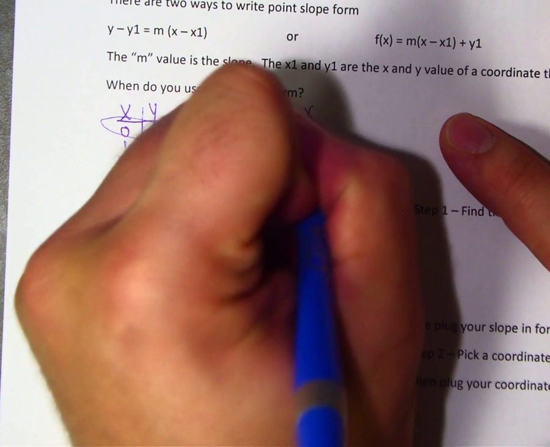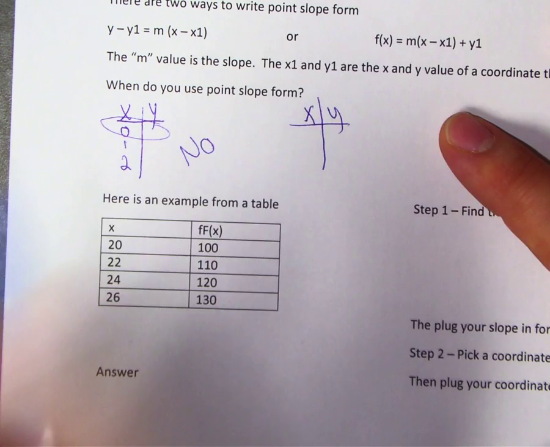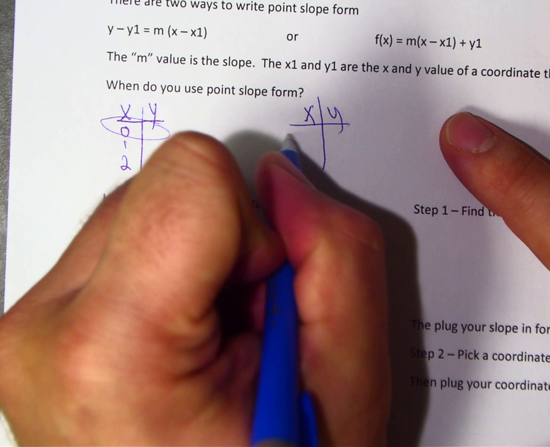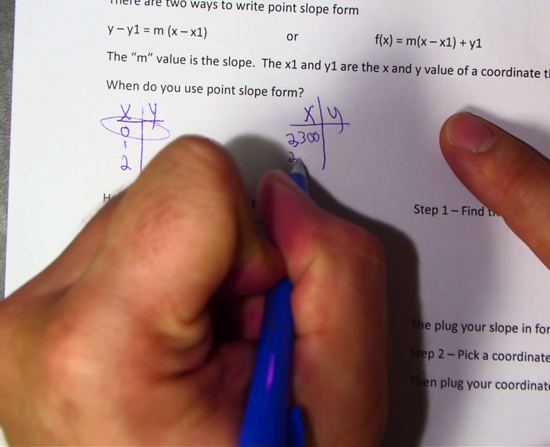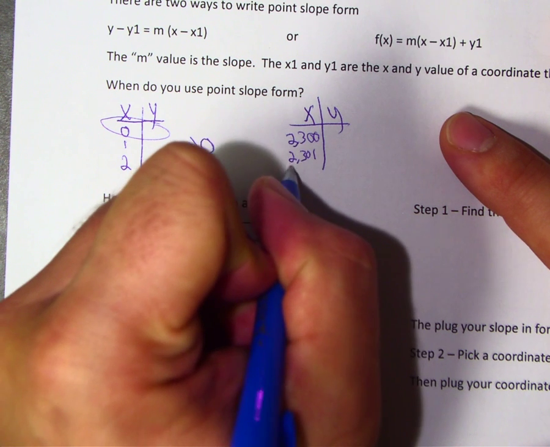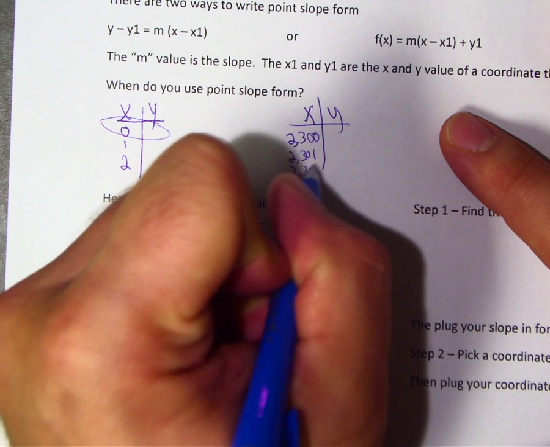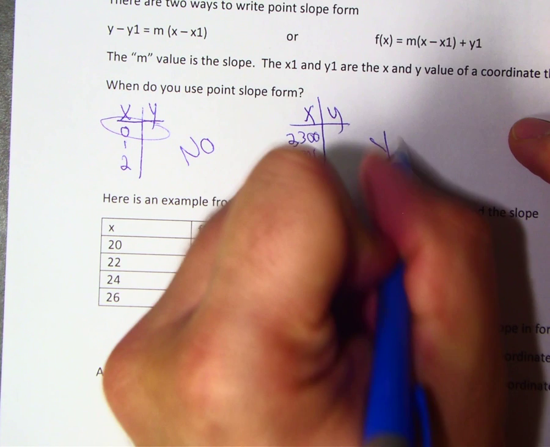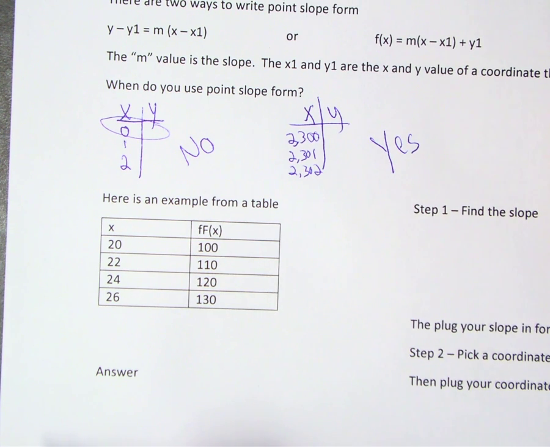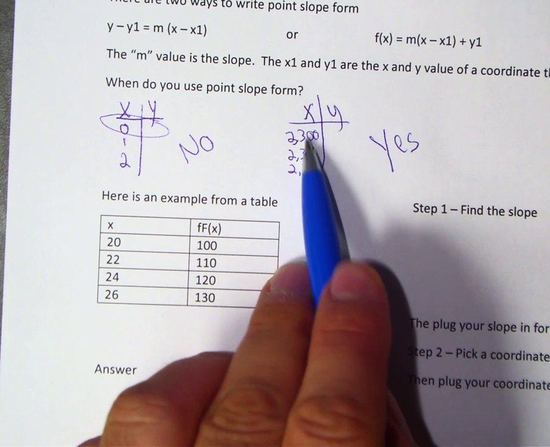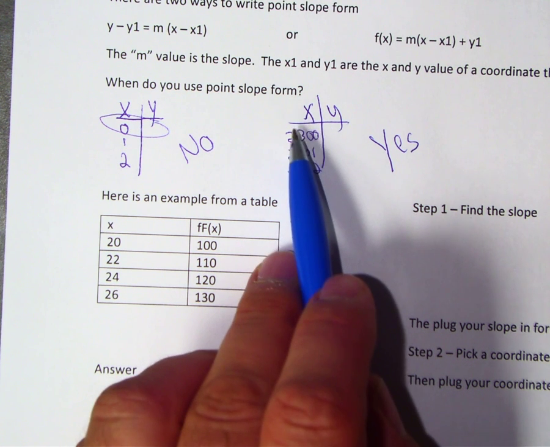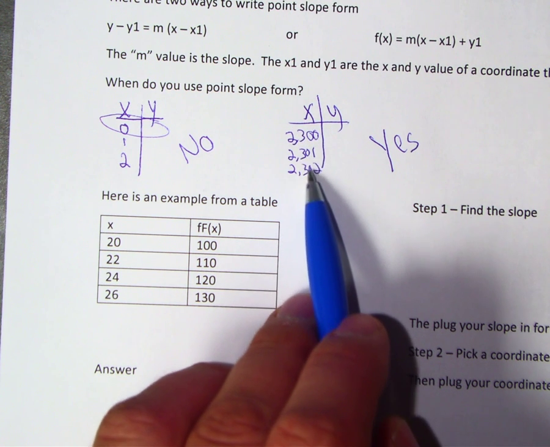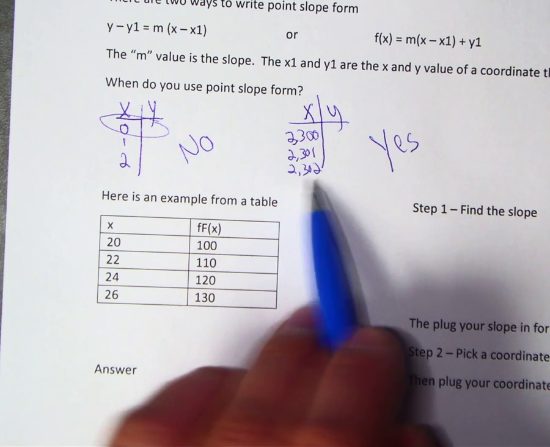But if we're given a table like x, y, and the values were like 2,300 and 2,301 and 2,302. Yes, I know I'm going to use it there because it's going to be really hard to get back to the y-intercept if we want to work this up. I shouldn't say really hard, but it's just easier to just use point slope form.